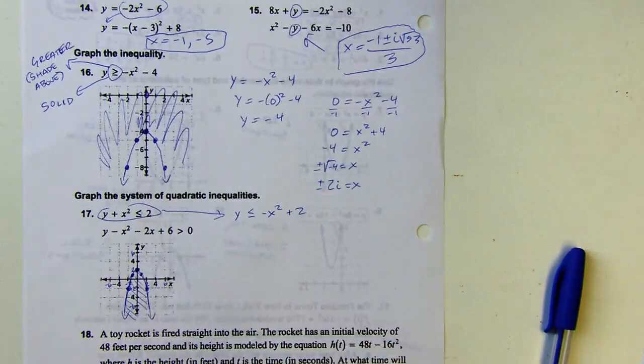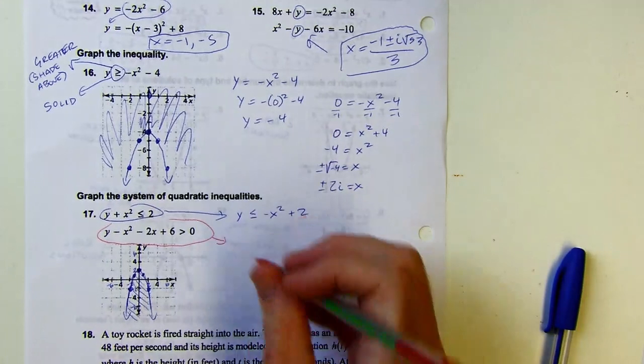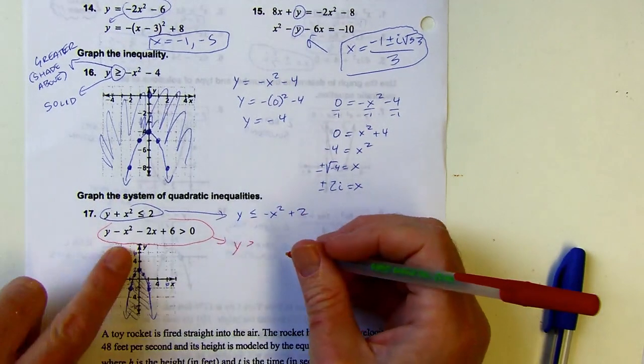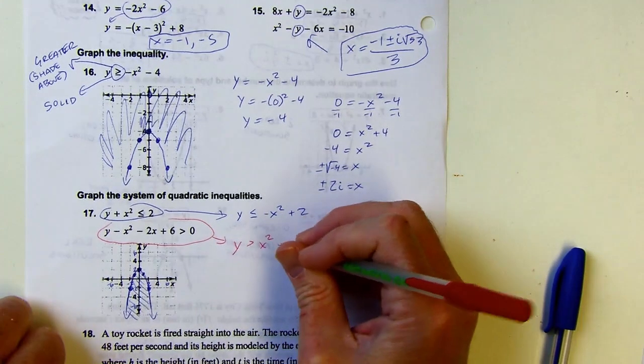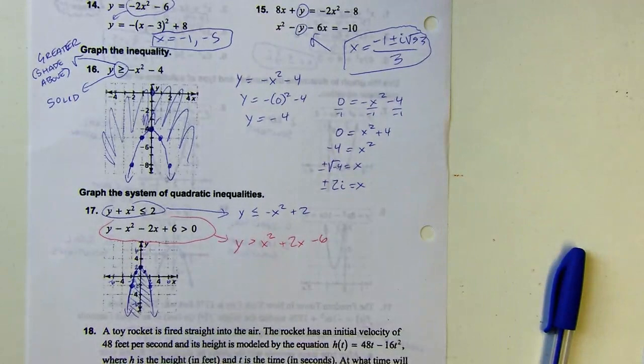Okay, so now let's look at this one. I want to isolate the y again, so I'm going to move everything over to the other side. I'm going to add the x squared, add 2x to both sides, and subtract 6 from both sides. So that's what that would look like.